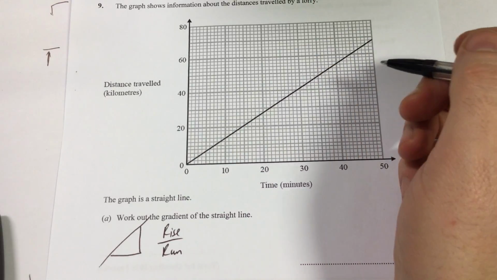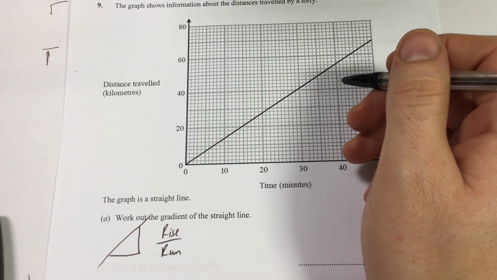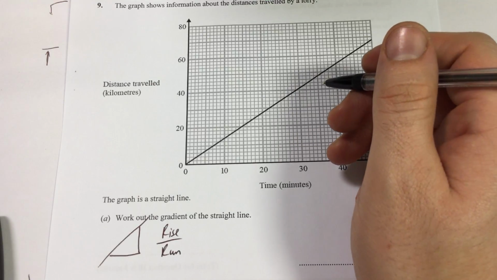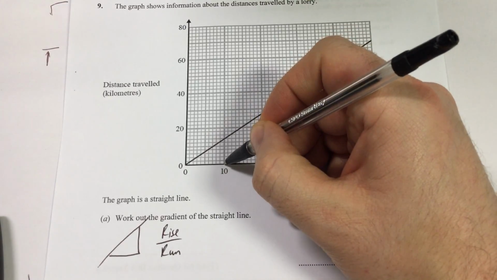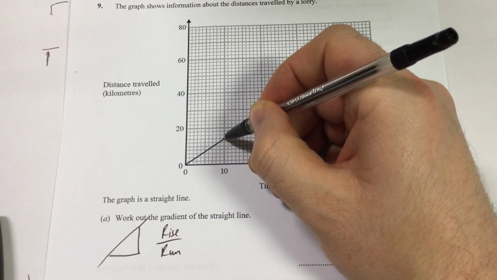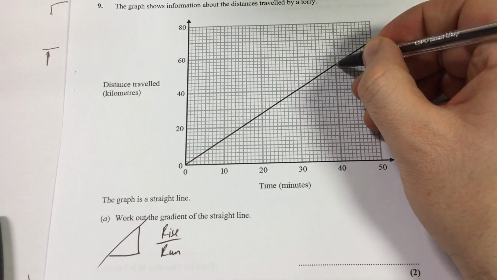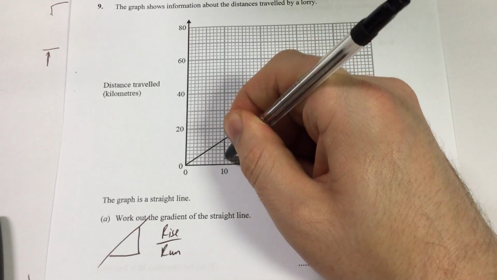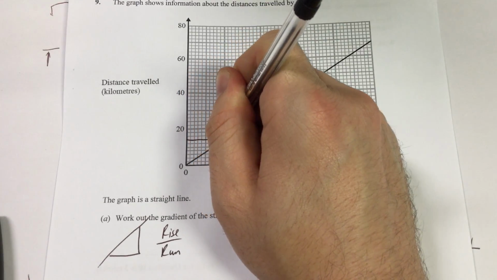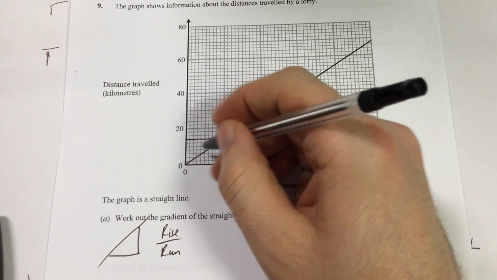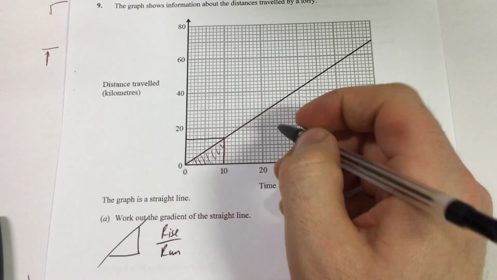Starting at 0, 0 is fine. And just look for a point where you've got some whole values. It doesn't really matter. Oh, it's a calculator paper, it doesn't matter at all. So you could go up to 10, along 10, and up to here. You could go along to 20, that's not really convenient. There's a whole number there, it doesn't matter. So I'm going to go along to 10, along here. So this could be my triangle, right here. I don't know why I went along, it's just so I could read it off clearly.